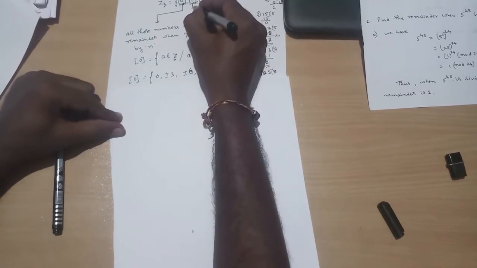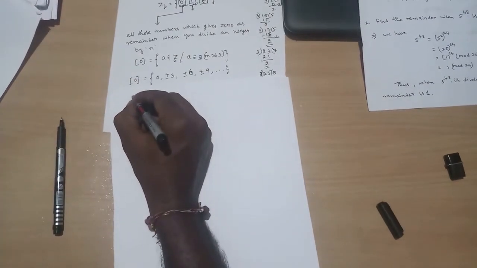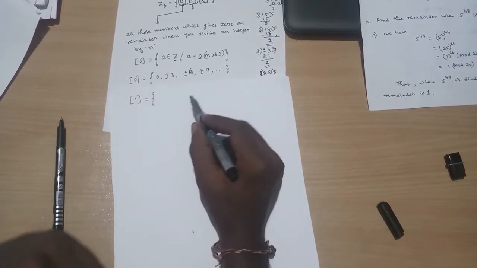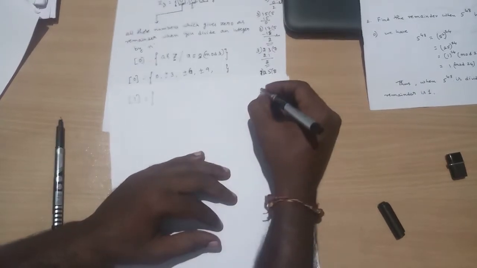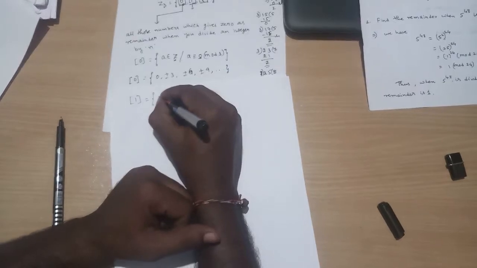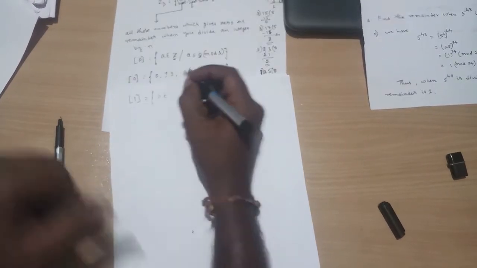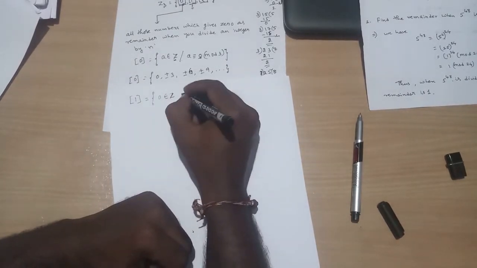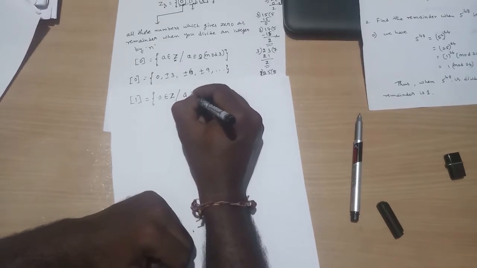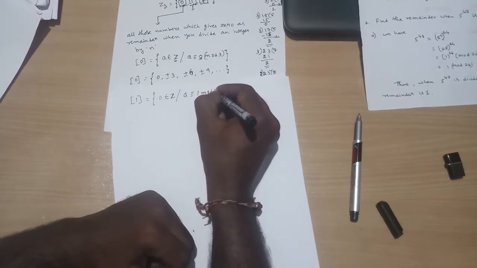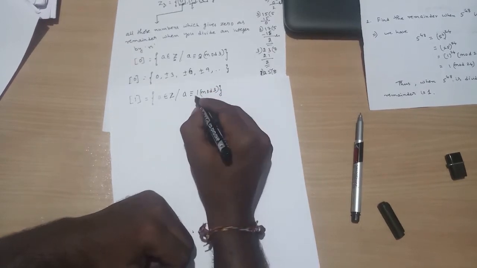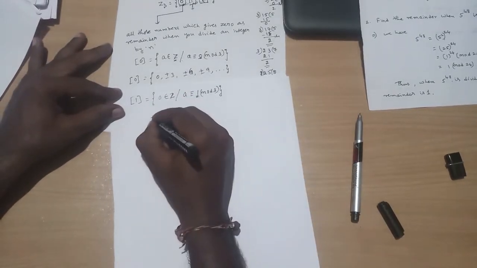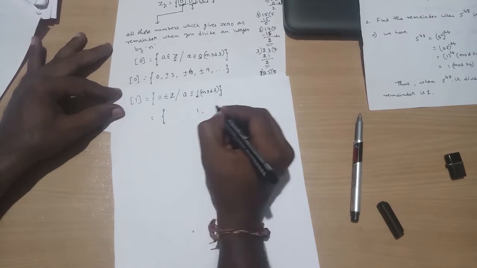Next, find the equivalence class of 1. For which numbers is the remainder 1? So a belongs to the integers Z such that a is congruent to 1 mod 3. 1 is always there.